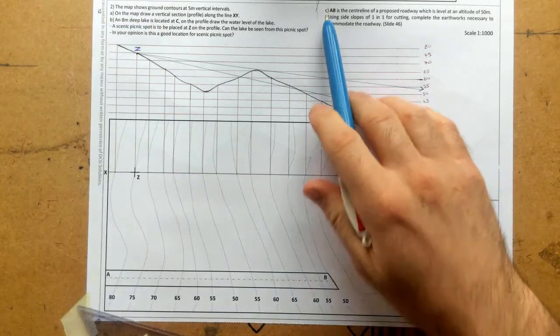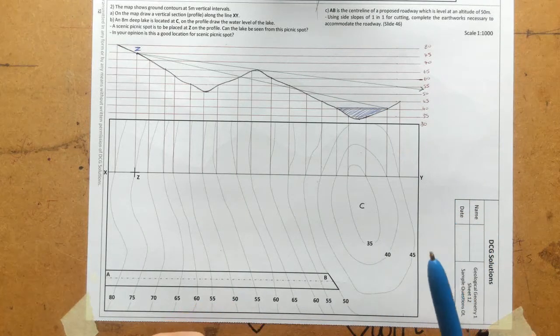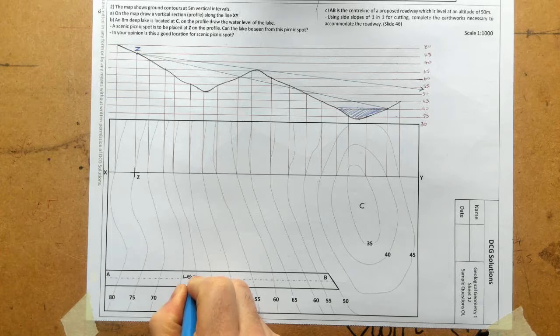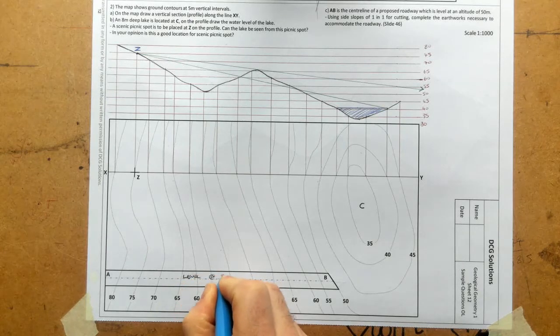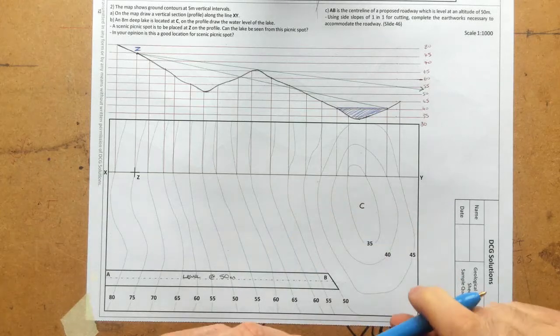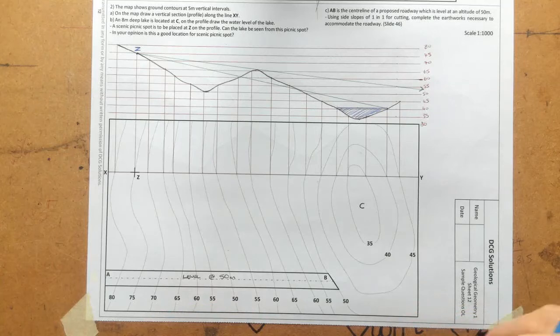Now, part C, it says AB is the central line of a proposed roadway which is level at an altitude of 50 meters. So what I usually do here is I would write in level at 50 meters. So the road is always going to be at 50 meters. And it says using side slopes of 1:1 for cuts, okay. And the reason we're using cuts is because the land around it, 80, 75, 70, working its way down, okay, is always higher, okay, than the road, okay.